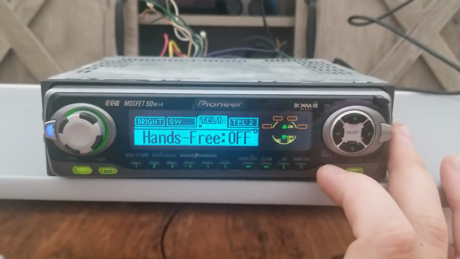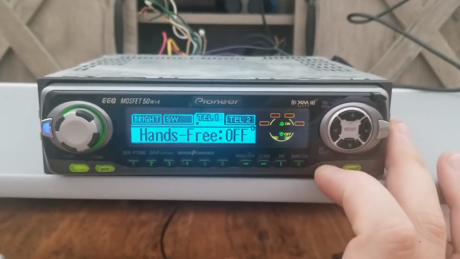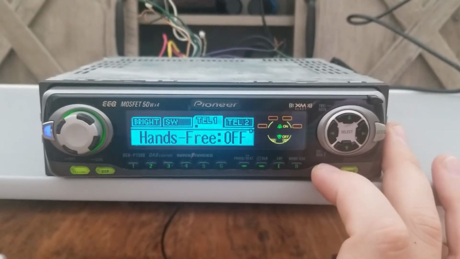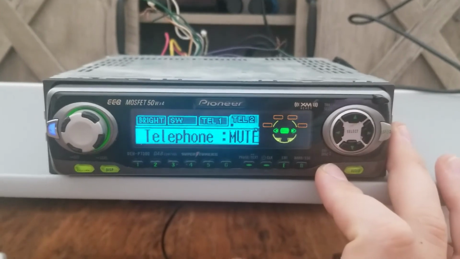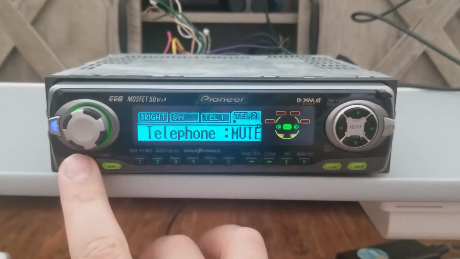Then Tel 1 indicates if you want to use a telephone. So there is a headphone style jack that allows you to connect the telephone signal. And then Tel 2 allows you to mute.